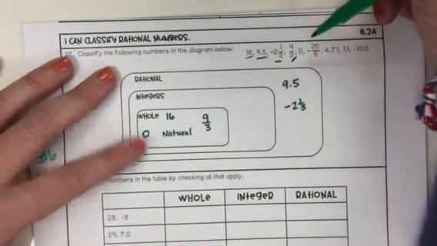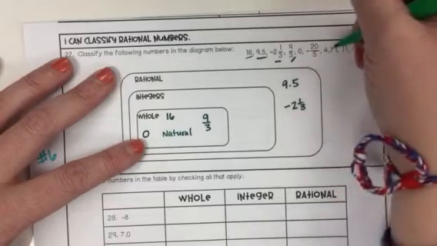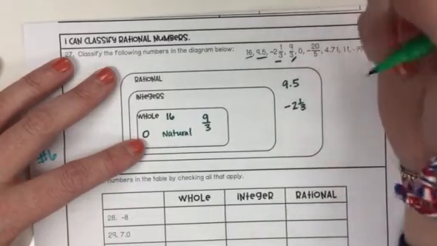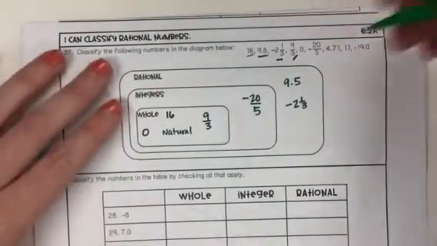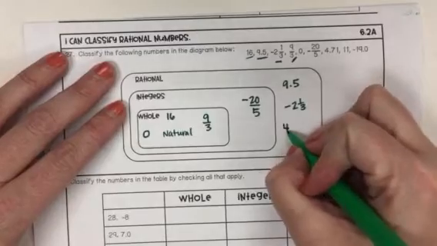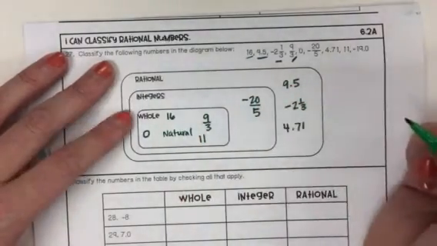0, like we've learned, is a whole number, so it's going to go in there. Then I'll look at negative 20 divided by 5. 20 divided by 5 is 4, so negative 4. So negative 20 over 5 is actually an integer. 4.71 is a rational number because it's not whole. 11 is a natural number, therefore it's a whole number.